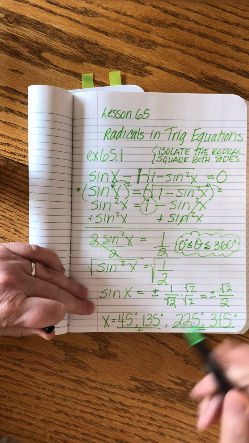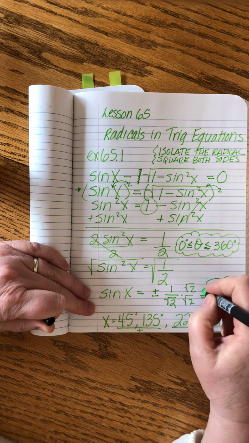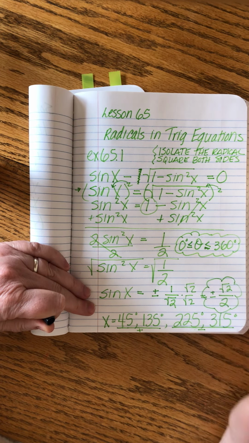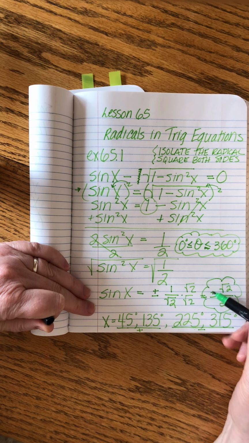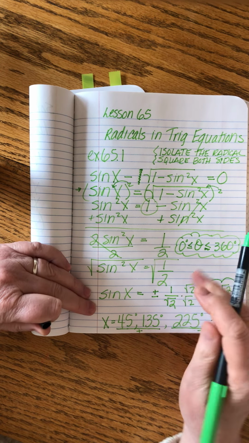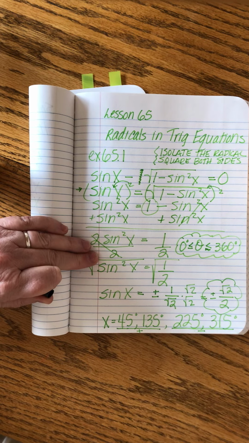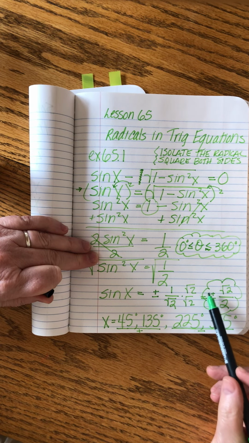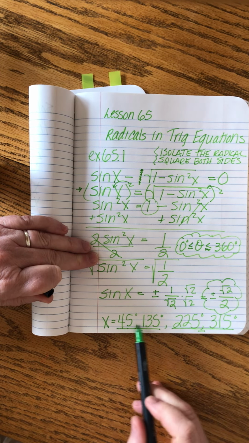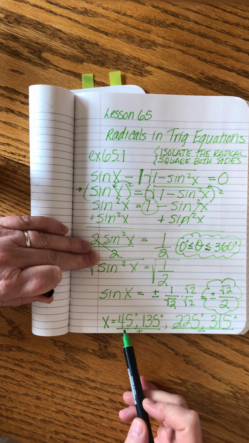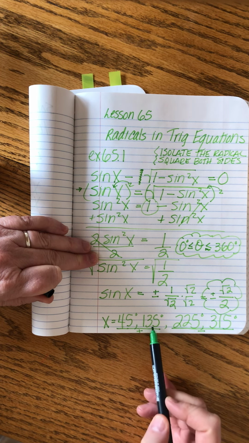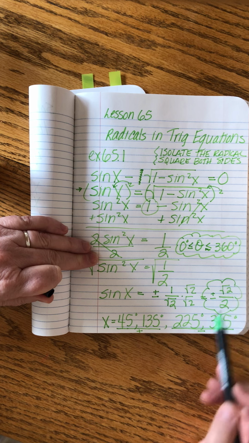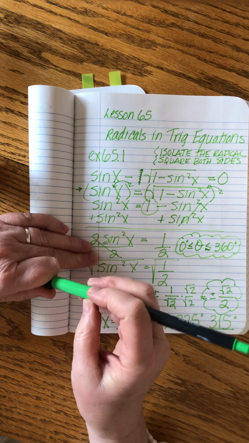What we're checking is whether both positive and negative really work in the original equation, or did we just paper over that difference when we squared things up? So we don't have to check all four angles. We have to check one angle from the positive side and one angle from the negative side.